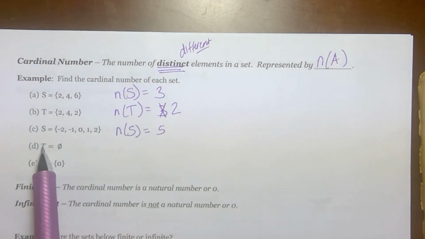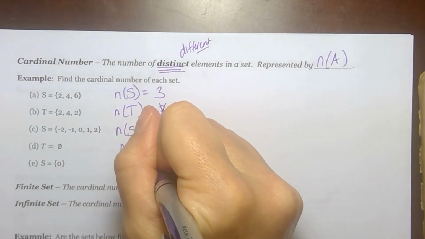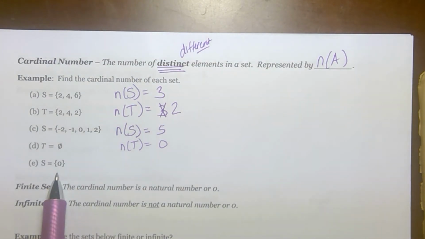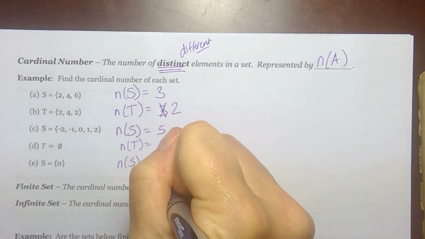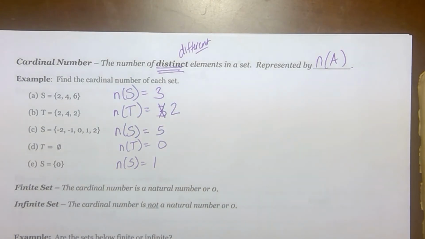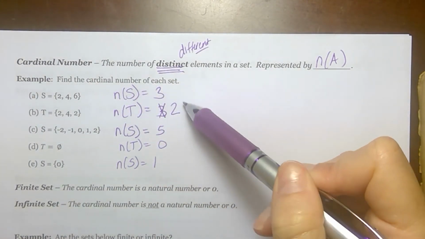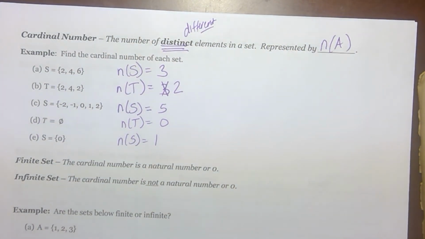For D, this set T is the empty set. It says T is equal to the empty or null set. Well, there are no elements in the empty set, so the cardinal number is 0. This does not symbolize the empty set. I have something inside. I have one element inside that set S, so the cardinal number is 1. Are any of these sets equivalent? Do they have the same cardinal number? No, they do not. None of those sets are equivalent.